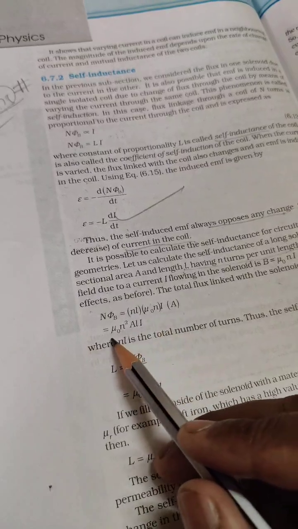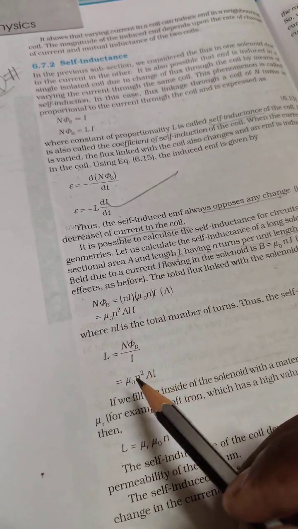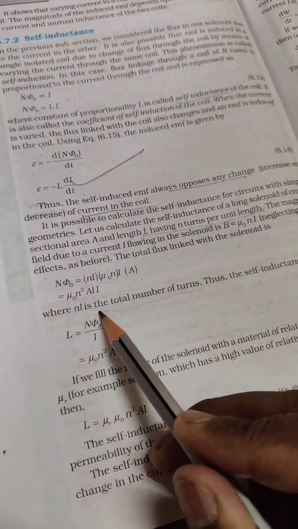So this will be equal to mu 0 n square A l, where l means length, and I is current, where N l is the total number of turns.